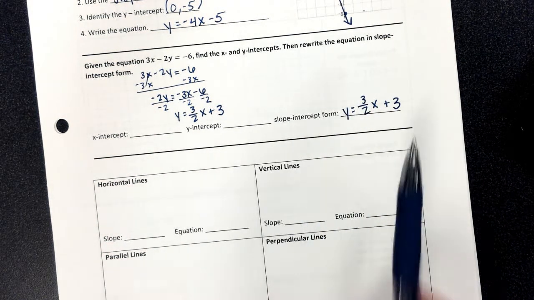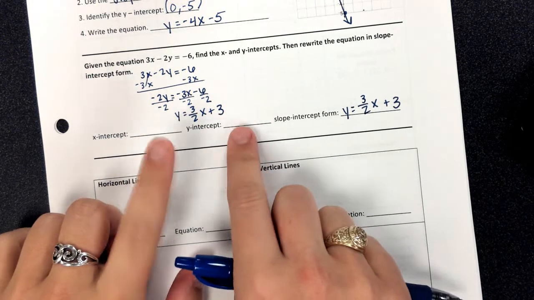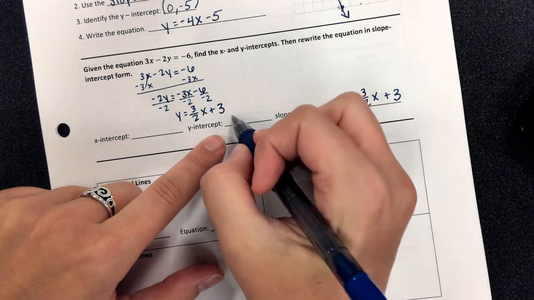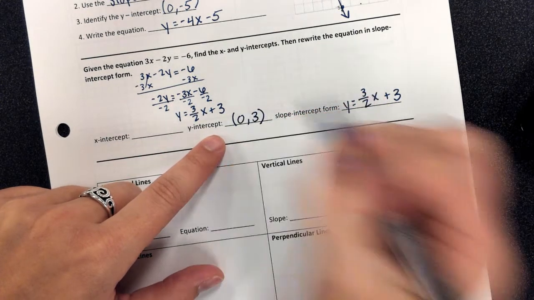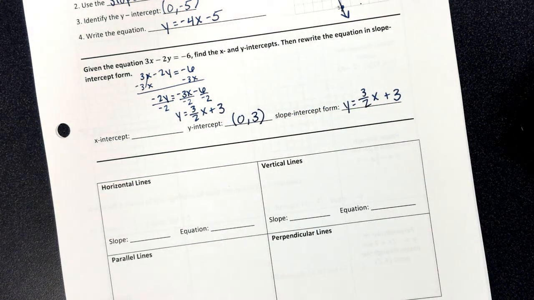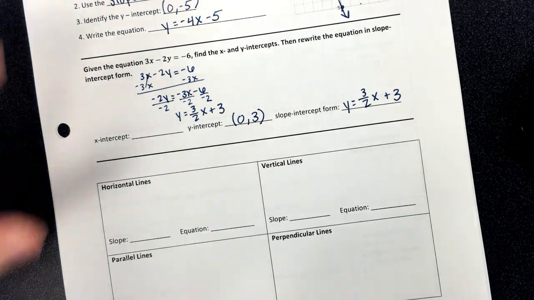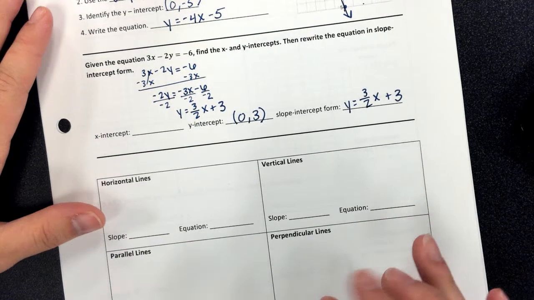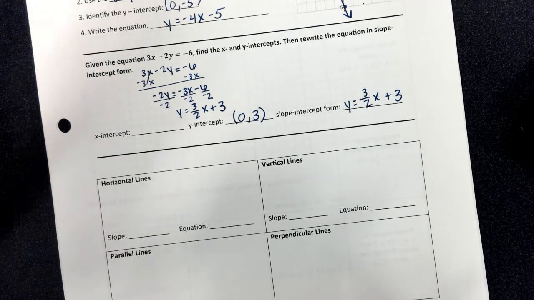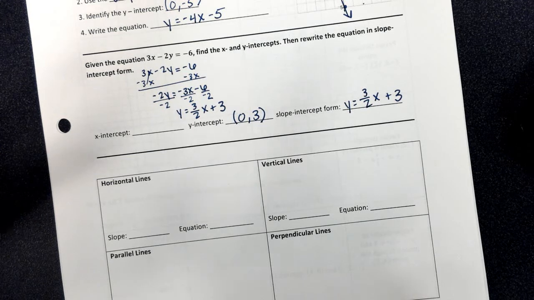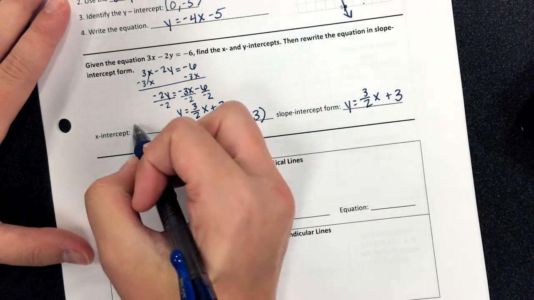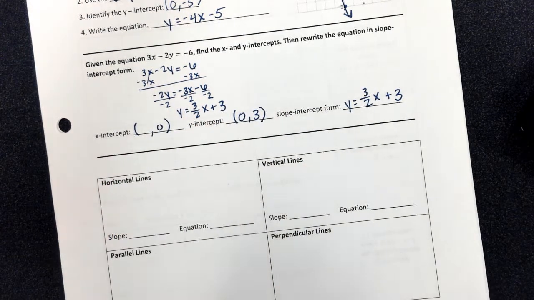From slope-intercept form, which answer do I also know? My y-intercept, which would be (0, 3), or just 3. I would take either answer. So X-intercept. What do I know about an X-intercept? Anything you know about an X-intercept? What's that? 0. The y has to equal 0. So I know this is going to be something, 0.